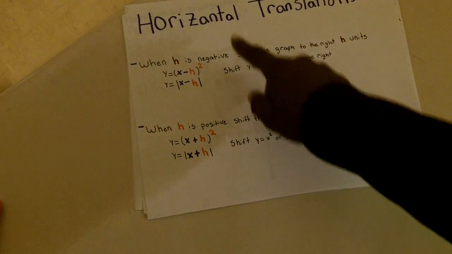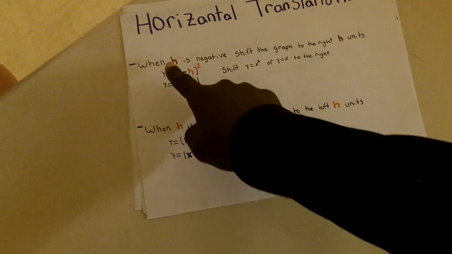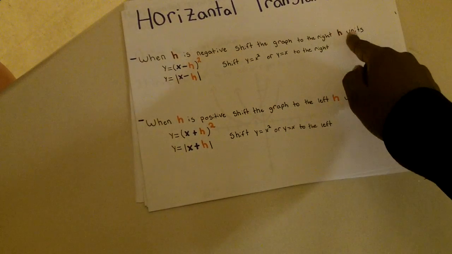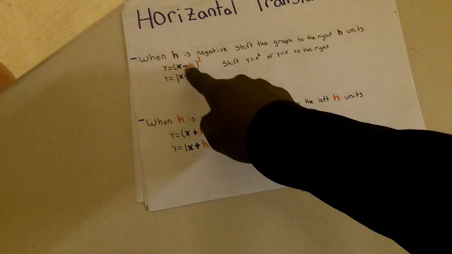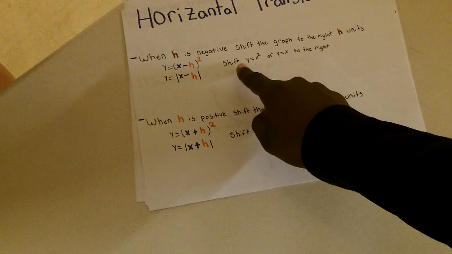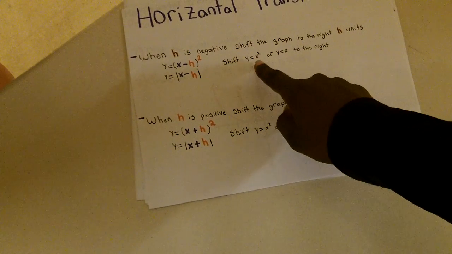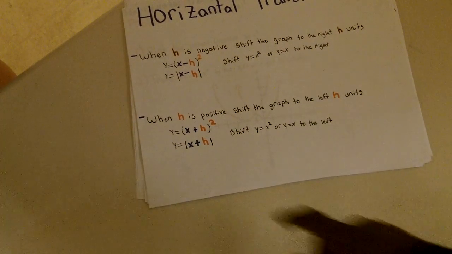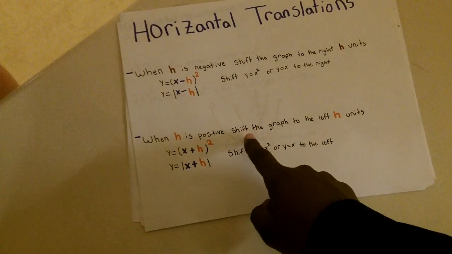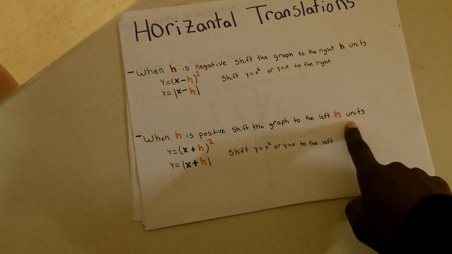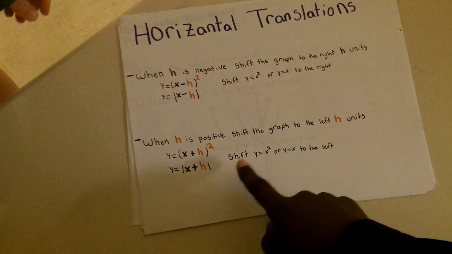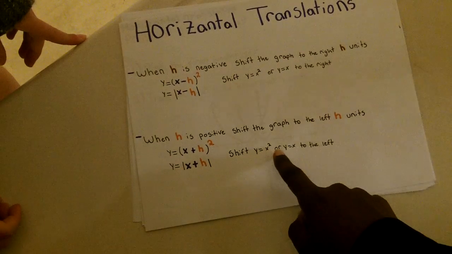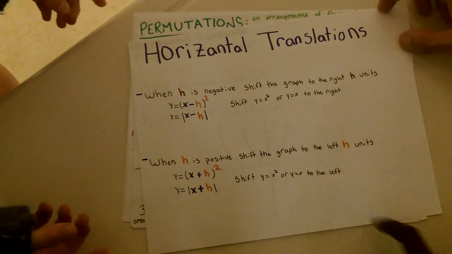Now we'll talk about horizontal translations. When h is negative, it shifts the graph to the right h units. And here are a few examples. And it shifts the parent function, which is y equals x squared or y equals x, to the right. When h is positive, it shifts the graph to the left h units. And here are a few more examples. And you'd be shifting the parent function, which is y equals x squared or y equals x, to the left.